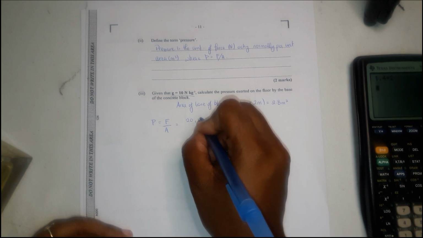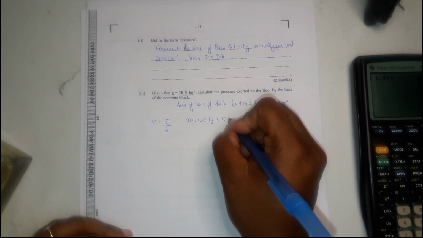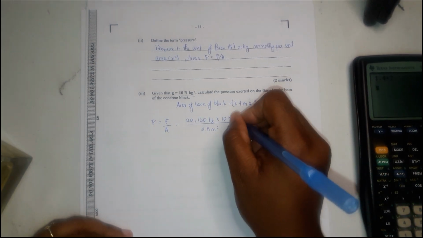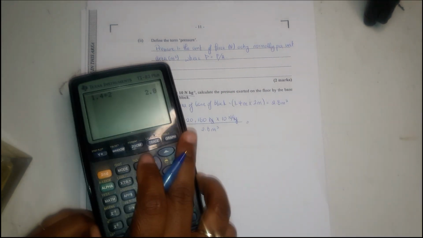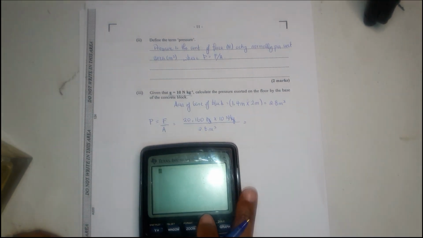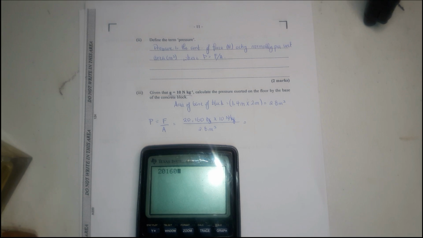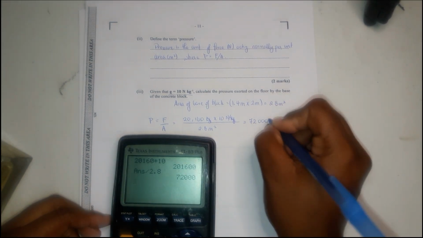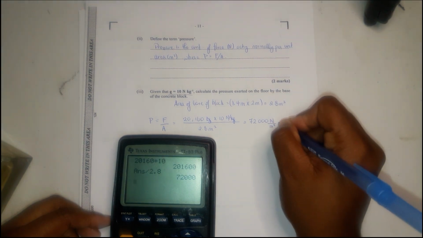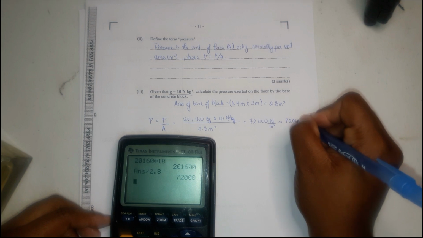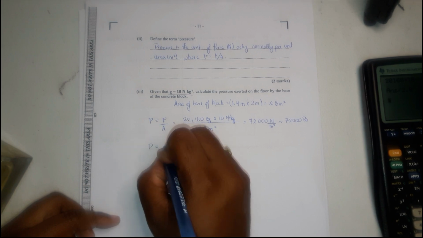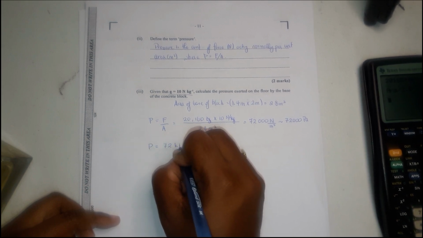So 20,160 kilograms times 10 newtons per kilogram divided by 2.8 meters squared. 20,160 times 10 divided by 2.8, we get 72,000 newtons per meter squared, which translates to 72,000 pascals, which you could then write as P is therefore equal to 72 kilopascals.